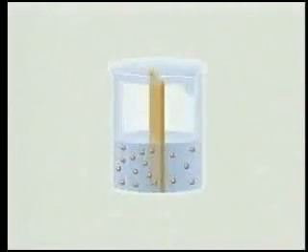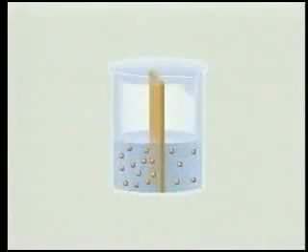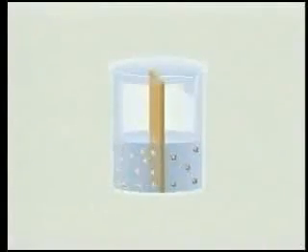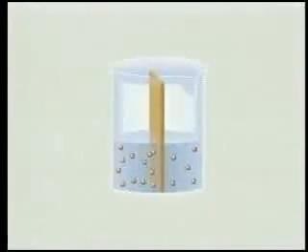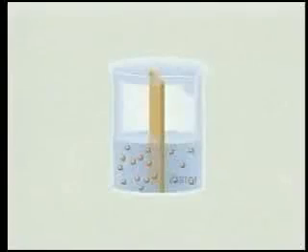Suppose a solute, such as salt, is added to the water in both compartments, but not in equal quantities. More solute is added to the left side than to the right. The solute cannot pass through the membrane to even out the concentration, but water can.